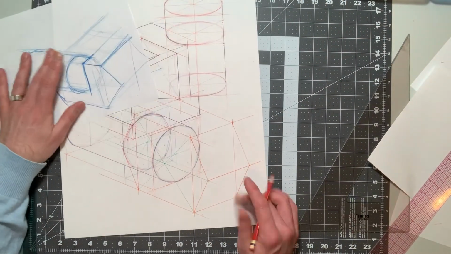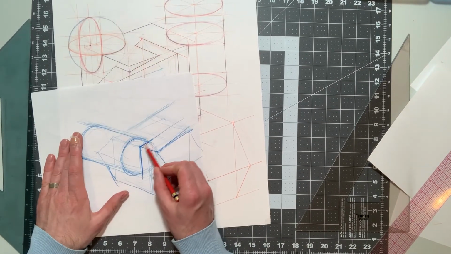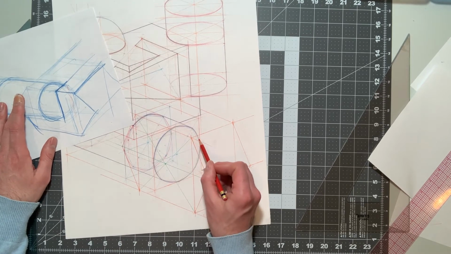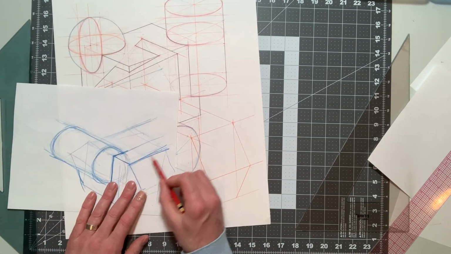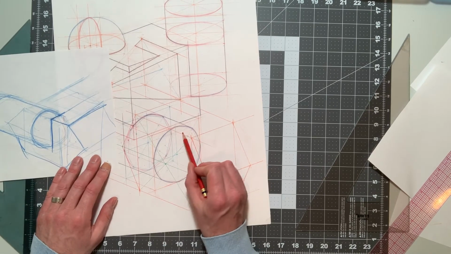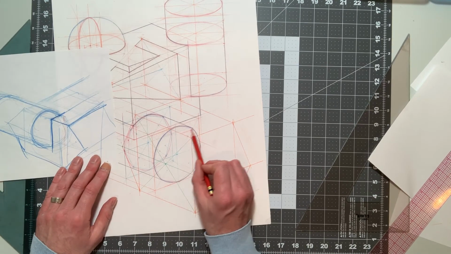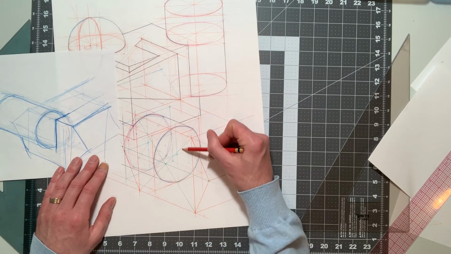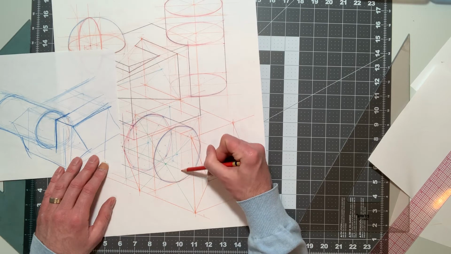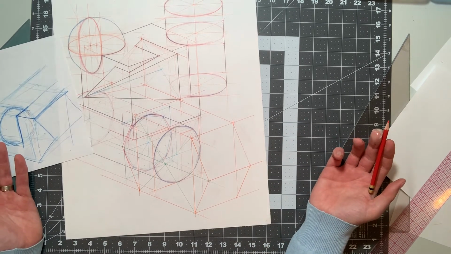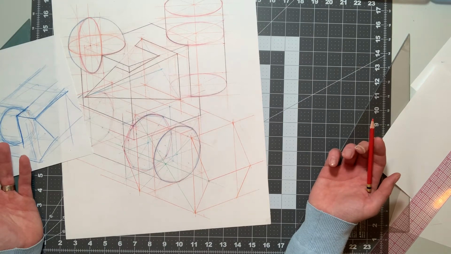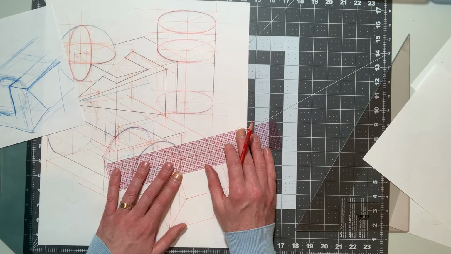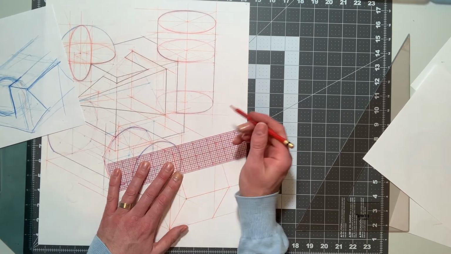All right, so I believe what I did here was I just found where the blue ellipse overlaps that top plane, which is the top plane here. And what I'm going to do is add a line about right here. I'm just going to sketch this in real quick so I can see what I'm doing. And then it goes down, follows that plane. And that's it. That's basically the idea. So I'm going to use this guy, and now I'm going to put that line in for real.